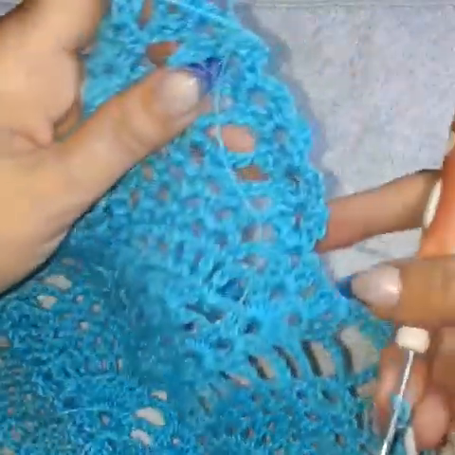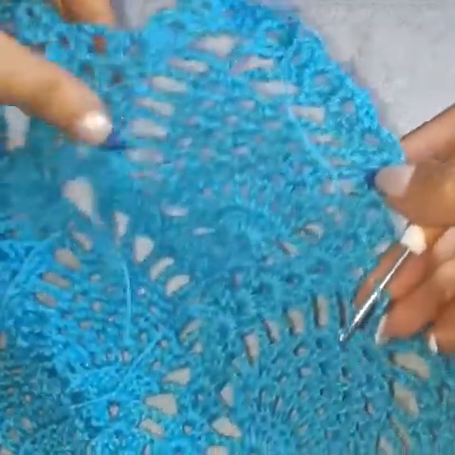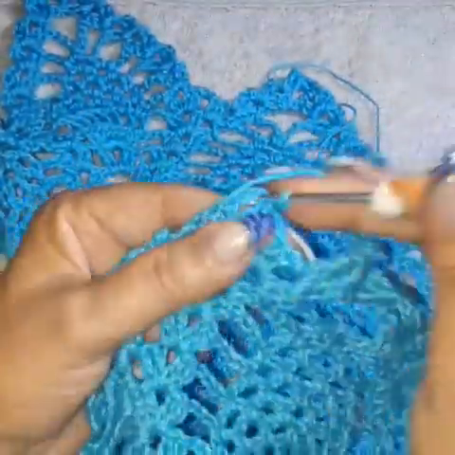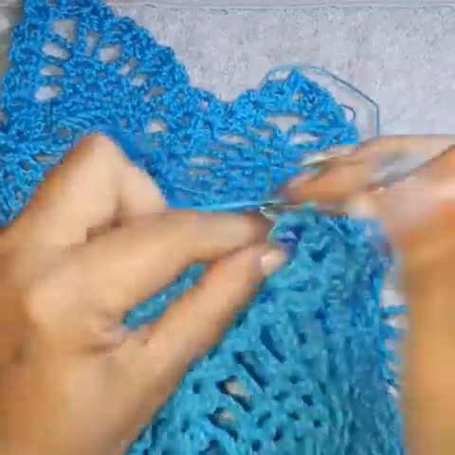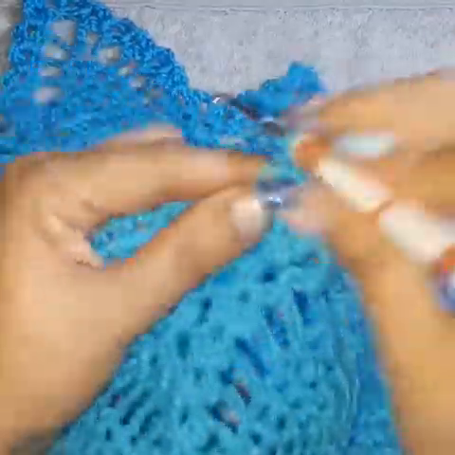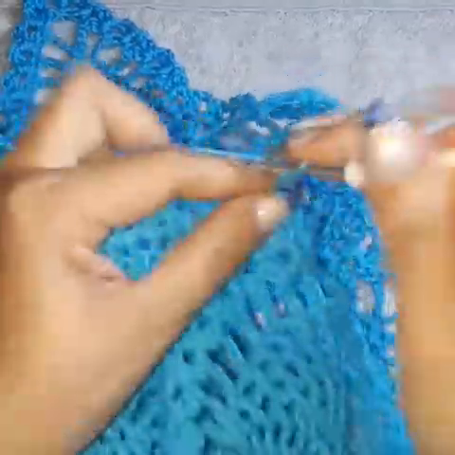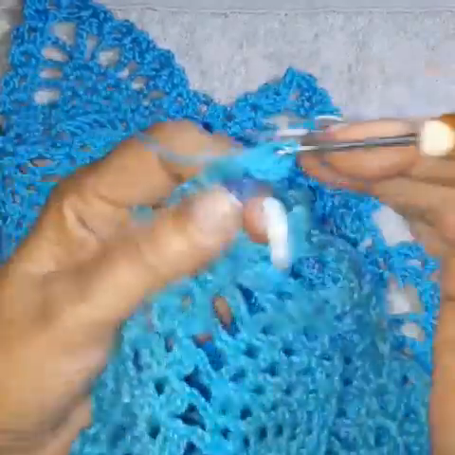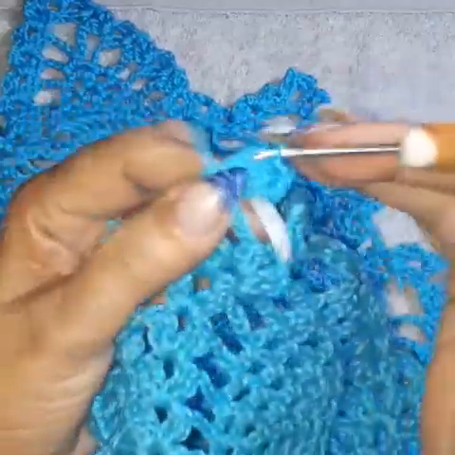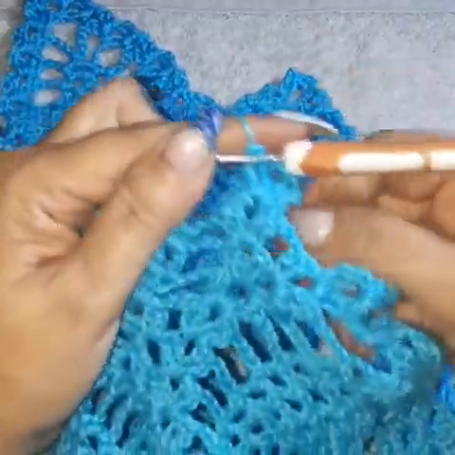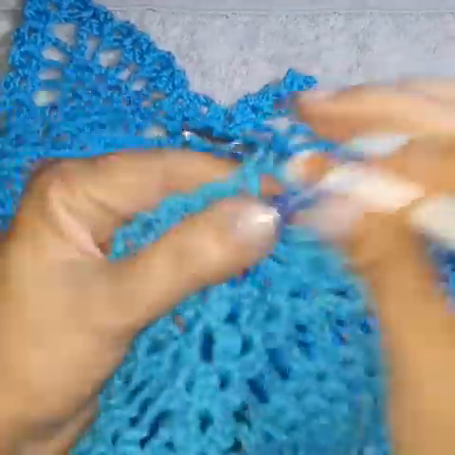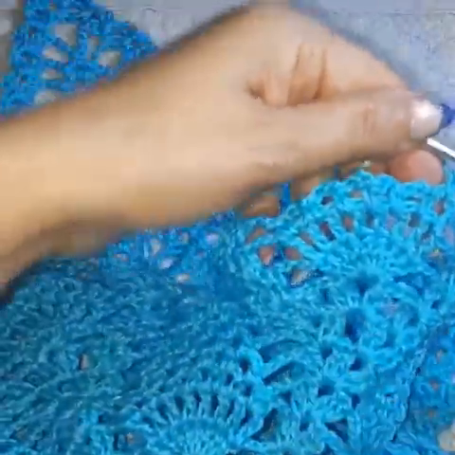So we're basically doing here the same thing. We're creating the other pineapple here. Okay. So basically we're coming here, doing a single, 2 chain, double crochet, 2 chain space, 2 more double crochets, 1, 2, and 3, and come and create your pineapples. Okay, I'll meet you there.